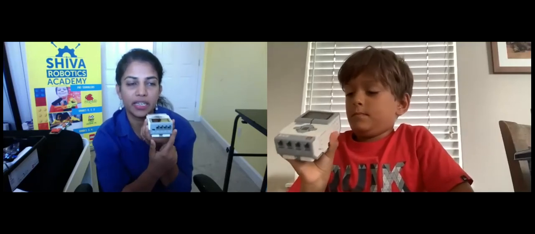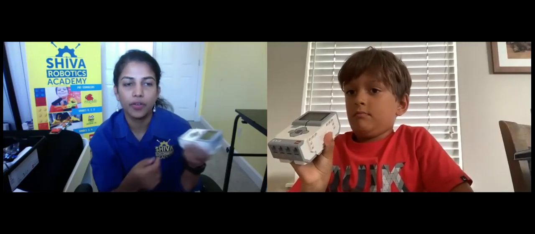A, B, C, D, output. If you interchange and connect, it's not going to work. Is that clear? Yes, ma'am. Okay. So we learnt about the brick, EV3 brick, rechargeable battery, input port, and output port.